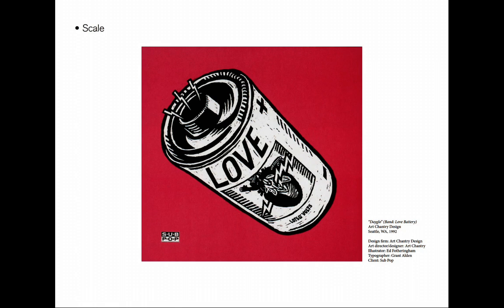Clear, straightforward example of scale. There are only 2 elements on this page, and then a whole bunch of white space. The white space in this case is pink. Element 1, element 2. One of them is clearly scaled much, much larger. And that is because we want you to look at this image before you look at this image.